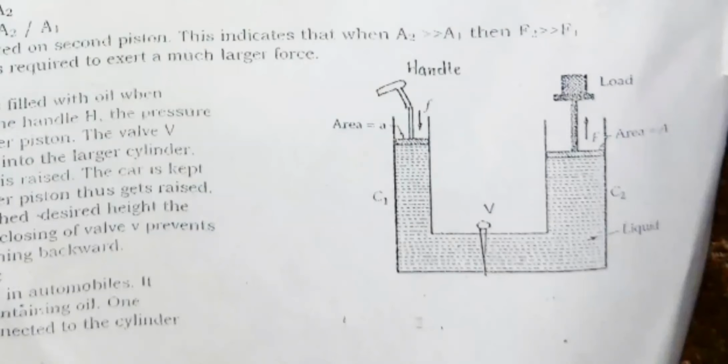Now you want to keep the load there only for some time. What is going to happen? Otherwise, the moment you leave the handle, because it wants to come to equilibrium, the fluid might come running back. The moment you leave the handle or leave the force, the load will come down again. But if you want to keep the load somewhere for some time, then you close that valve so that the liquid which has already gone to the right hand side will not come back. Otherwise, the load will put the pressure back and it will come back to where it was before.